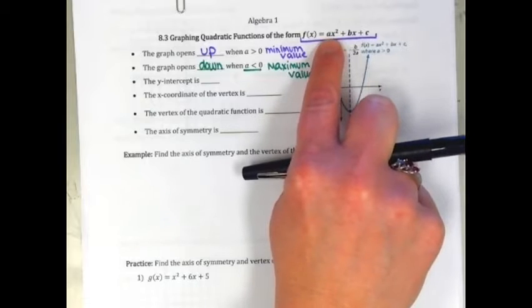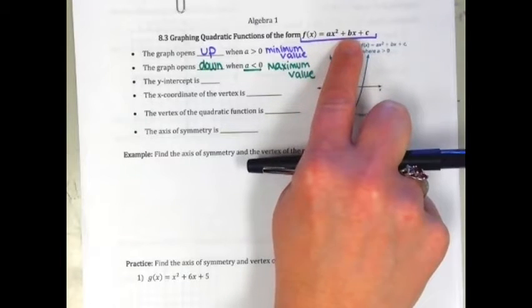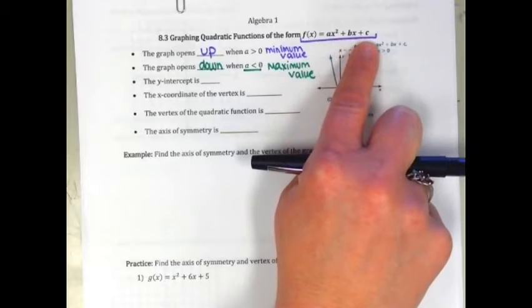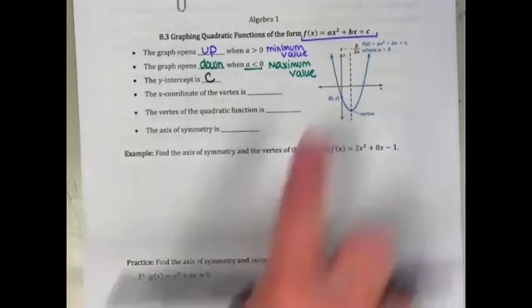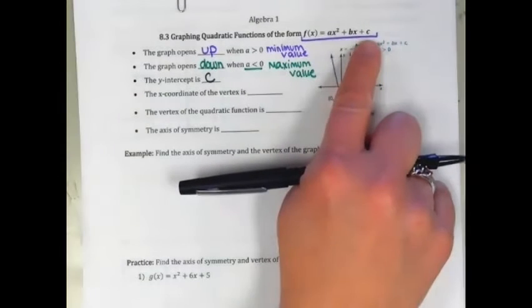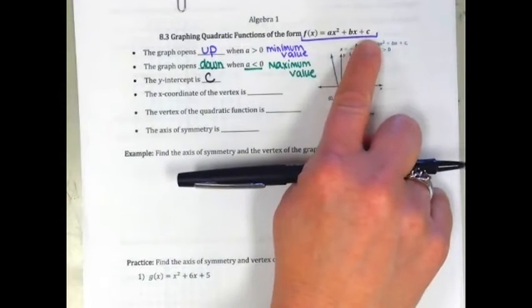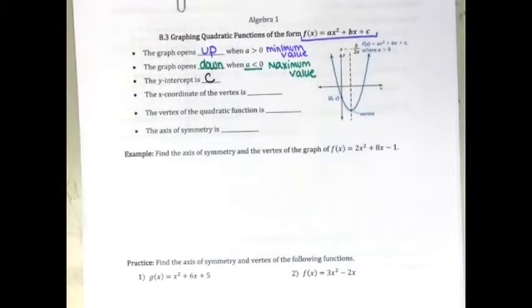What's 0 times anything? 0. And what's 0 plus a constant? It's the constant. So our y-intercept will always be whatever that constant is. So if you notice when we had that vertex, if I didn't have a bx, my vertex was at 0, comma, that c, right? Because it shifted it up or down, okay?